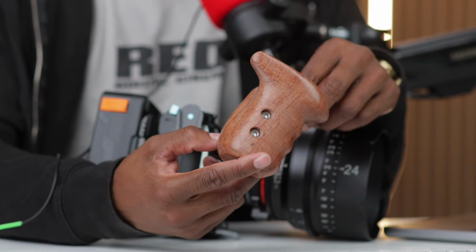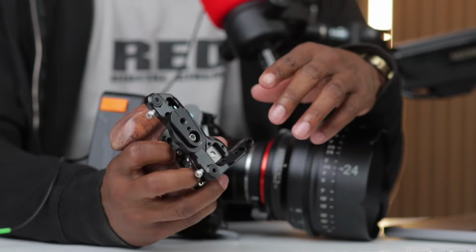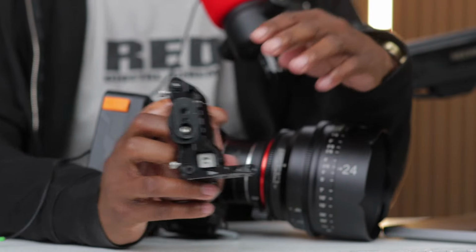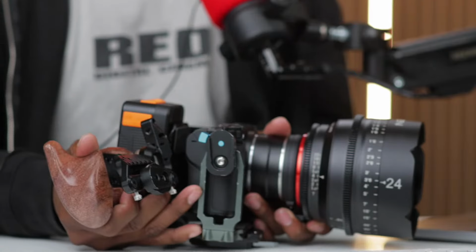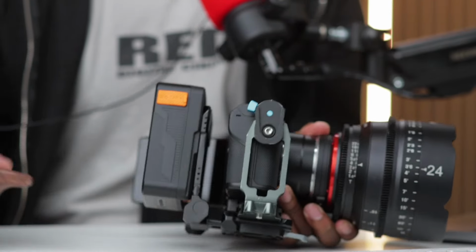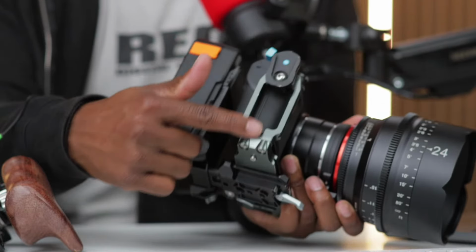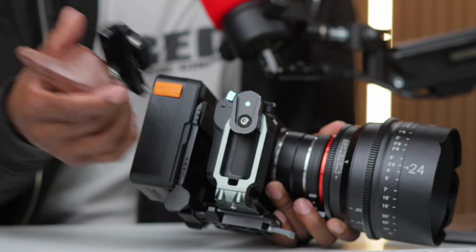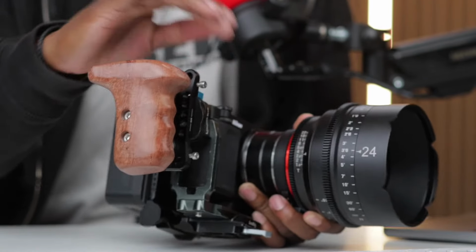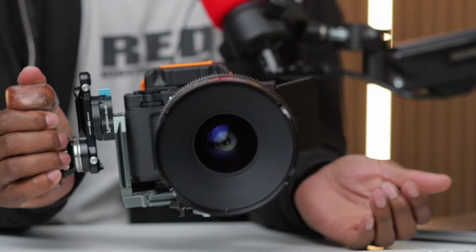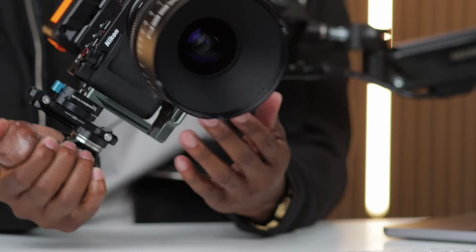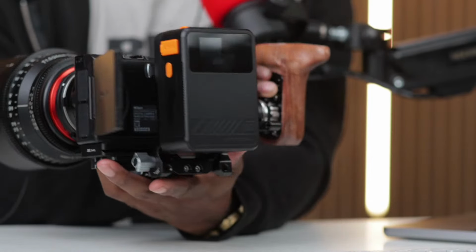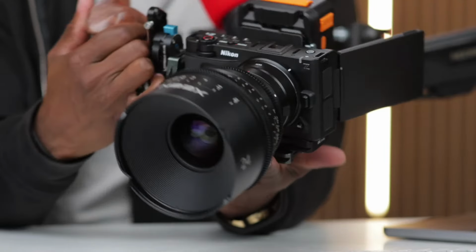I put this little SmallRig side handle on it with a Condor Blue quick release, and then I put that quick release onto this L mount right here. That's how I have a side handle for my ZR, so I can actually hold this thing. And then I have the SmallRig little battery pack thing on the back.